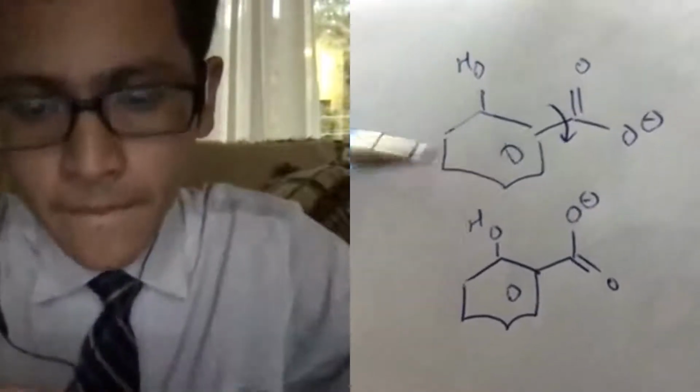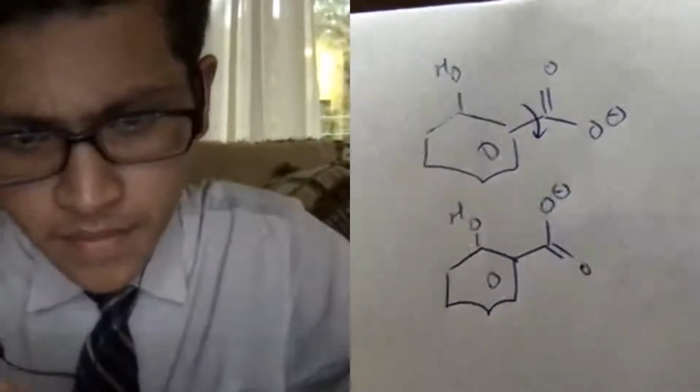So this and this are the same because you're just rotating about a single bond. But if I draw it like that, can you see the OH can interact with the O minus? Can you show me on the diagram how their interaction will be like?